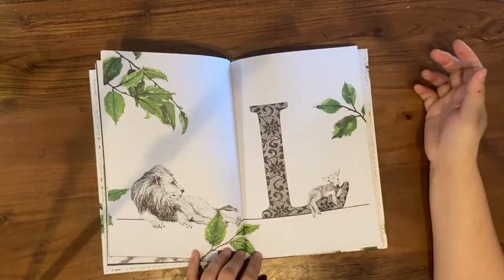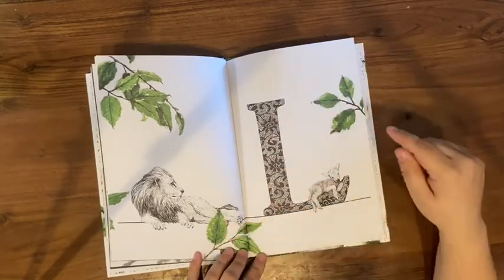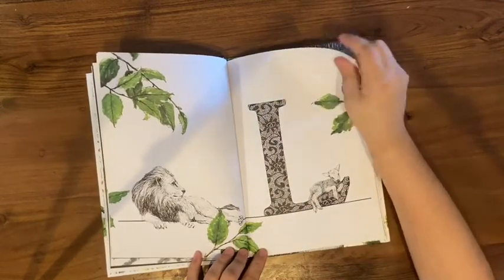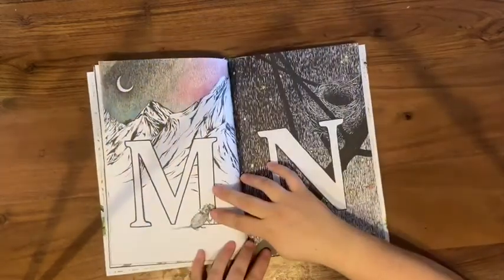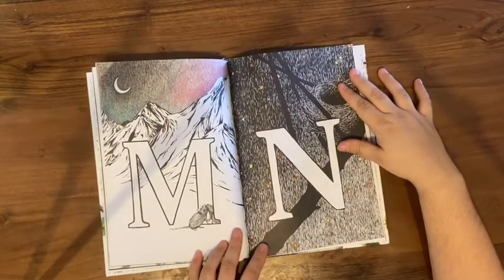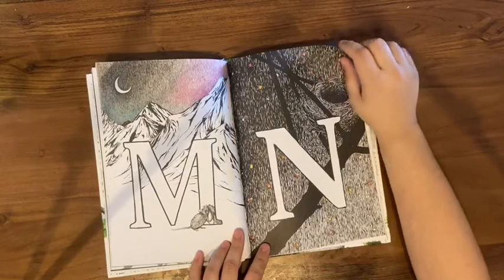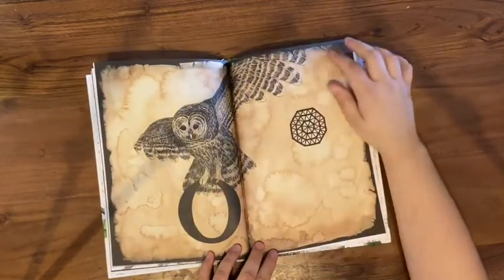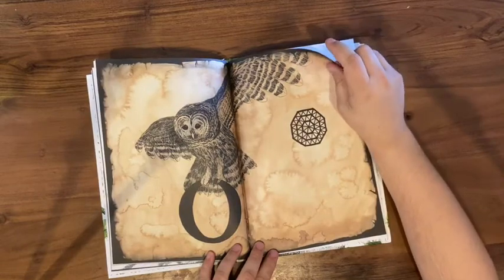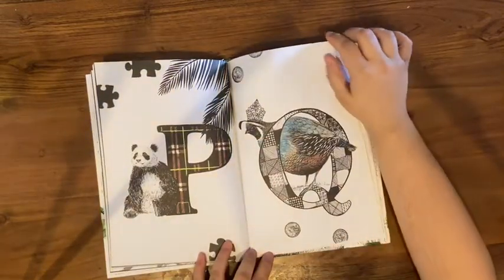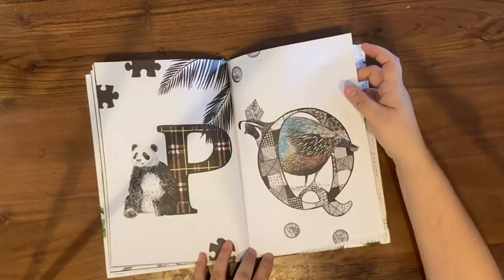So for L, we have lion, leaves, lamb, and lace. They put lace in the letter. But then we have letters like this that have nothing. So when you're making yours, they can be black and white.